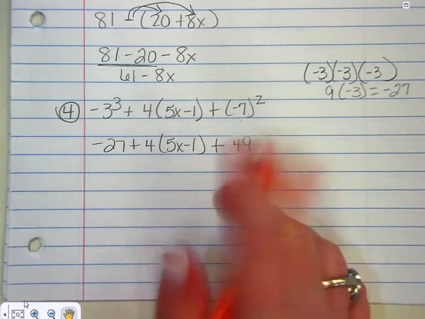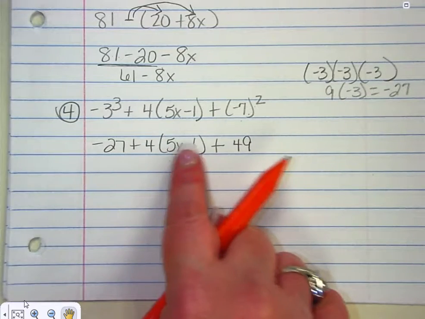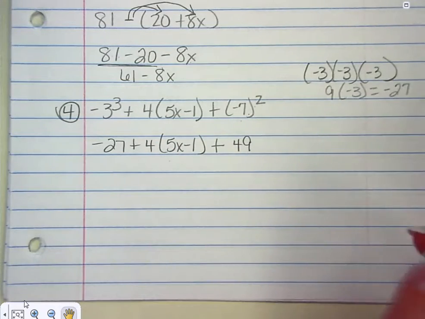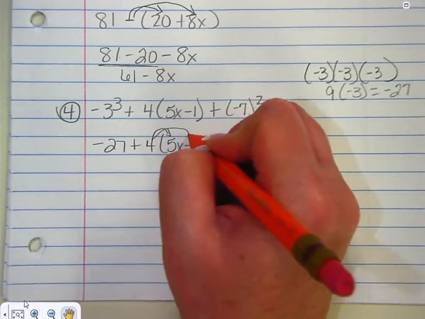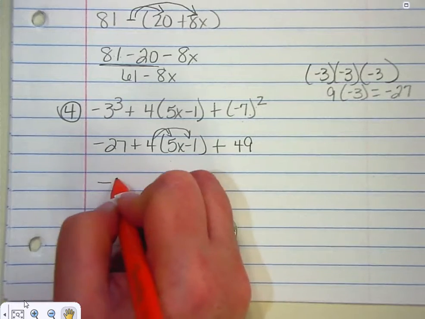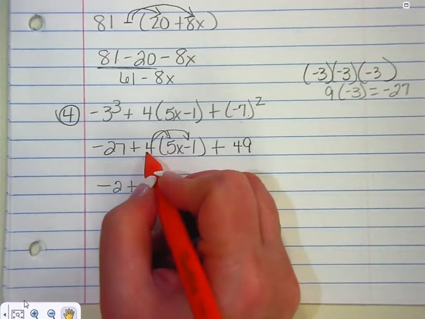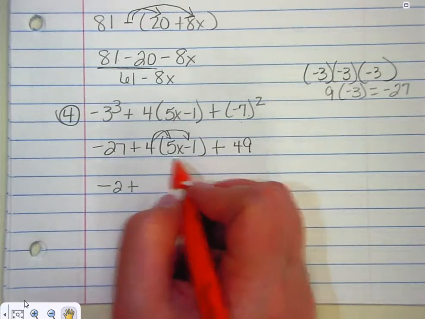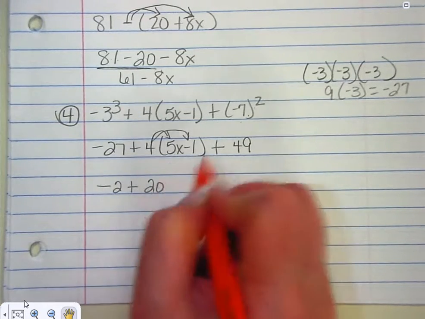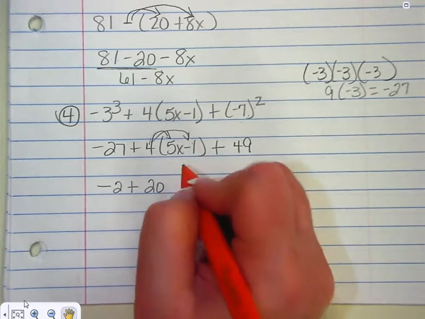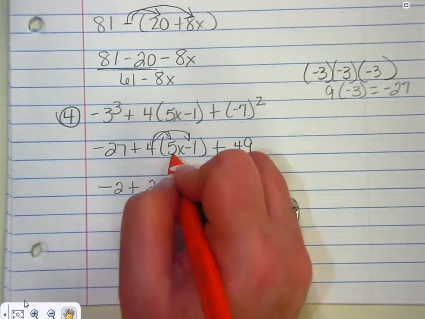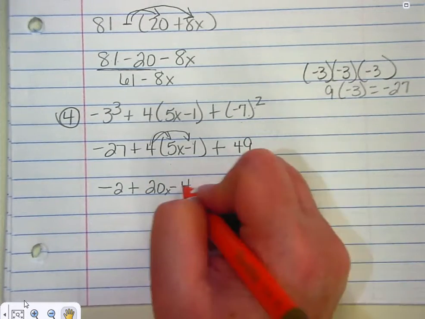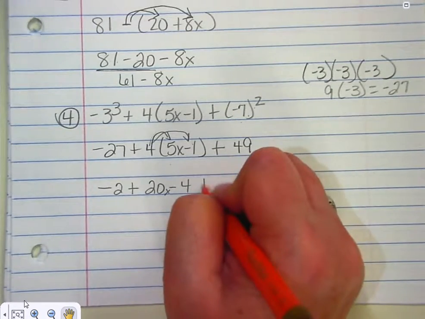All right, now I have multiplication right here. So what do I need to do? What property? Distributive property. Distribute. Negative 27 plus 4 times 5x is 20x. 4 times negative 1 is negative 4. Uh-oh, I forgot my x here. Negative 27 plus 20x minus 4 plus 49.